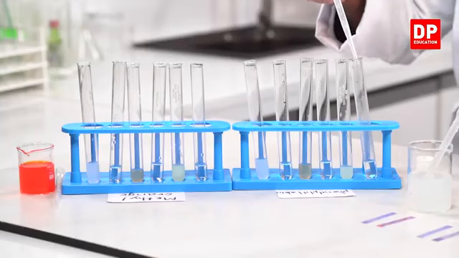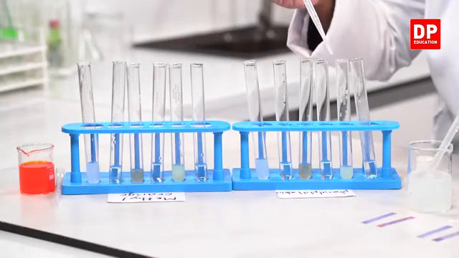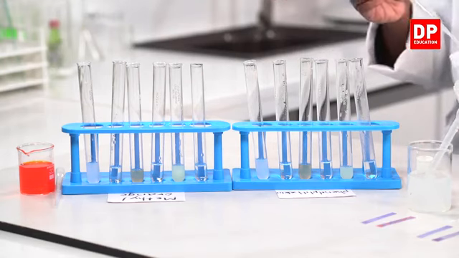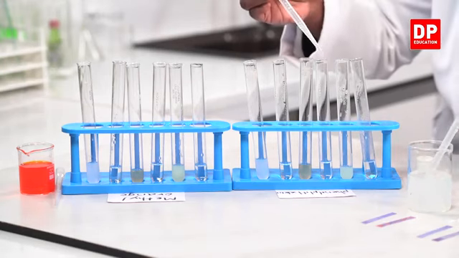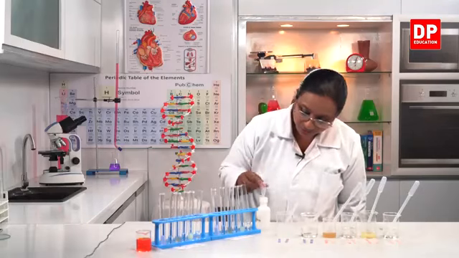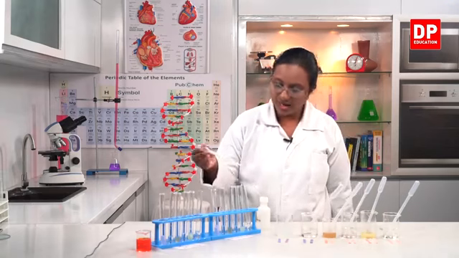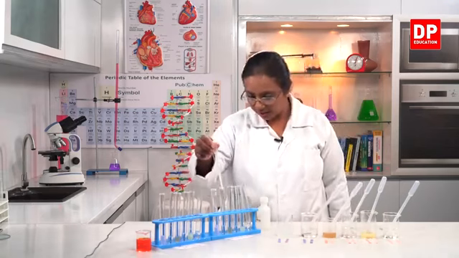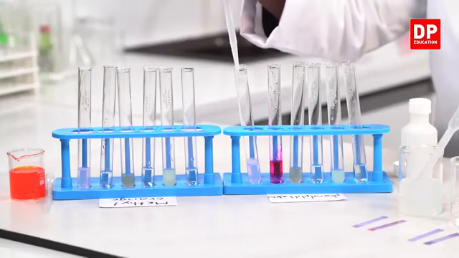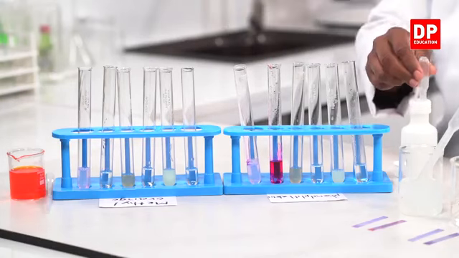Now to this, the phenolphthalein indicator into all the acids. So phenolphthalein to the acids, then I'll add phenolphthalein to the bases. This is sodium hydroxide and that is soap solution.